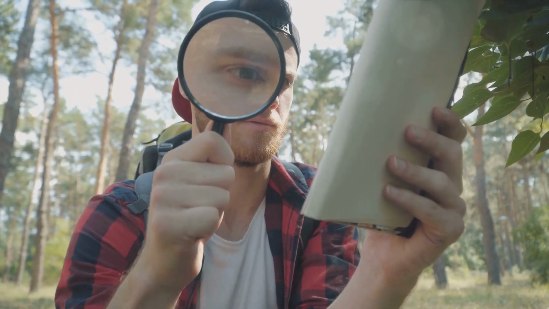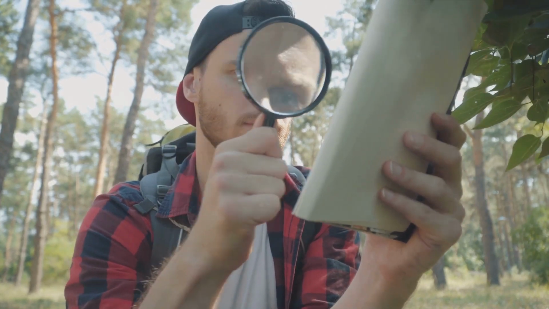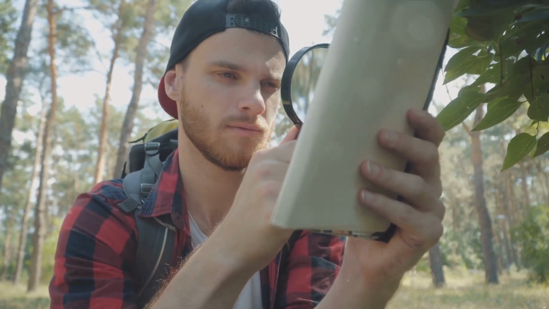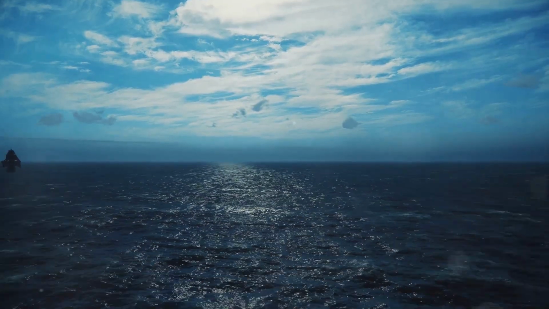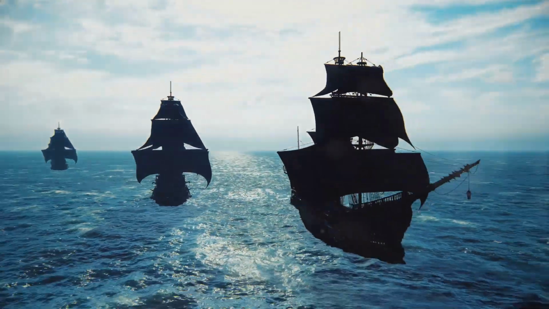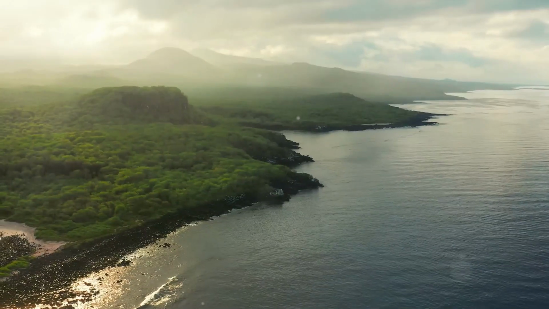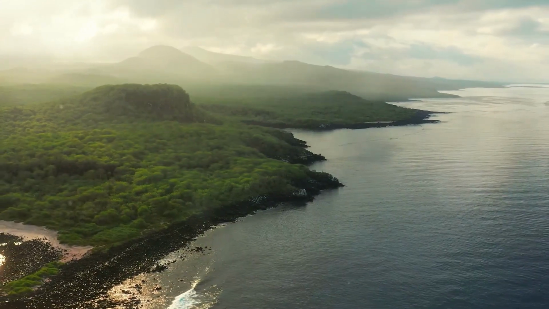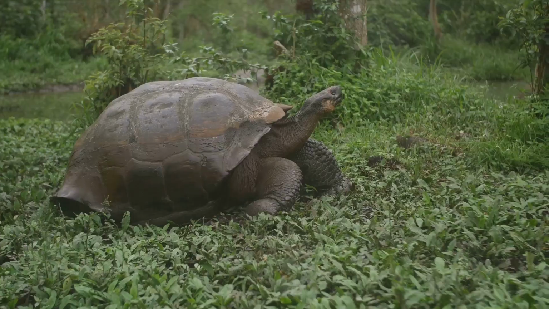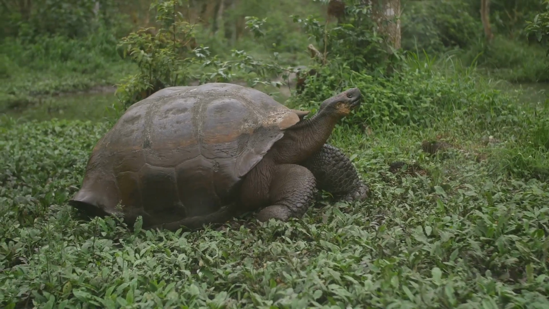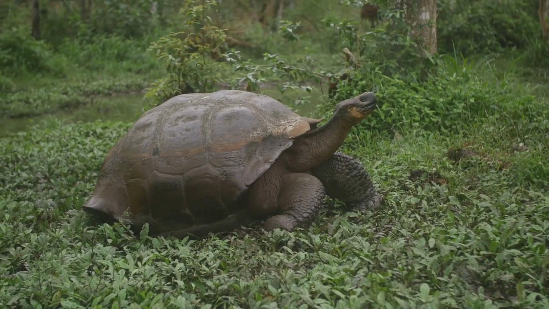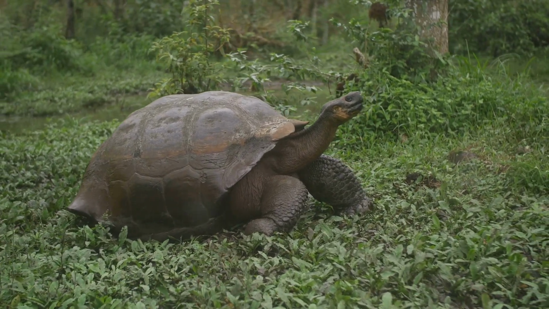Darwin was the ship's naturalist, tasked with observing and collecting samples of flora, fauna, and geological formations. The voyage took him across the world, from the Cape Verde Islands to New Zealand, but it was the stop at the Galapagos Islands that proved most significant. There, Darwin encountered an astonishing variety of species, many of which were found nowhere else on Earth.